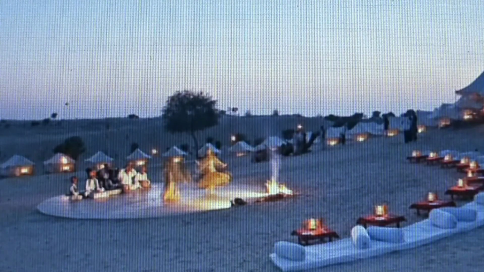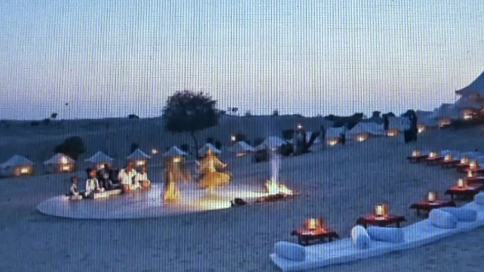So desert is a very beautiful thing, but people generally consider that it is just a long stretch of sand, but it is not so. Desert can be beautiful and it is worth seeing.